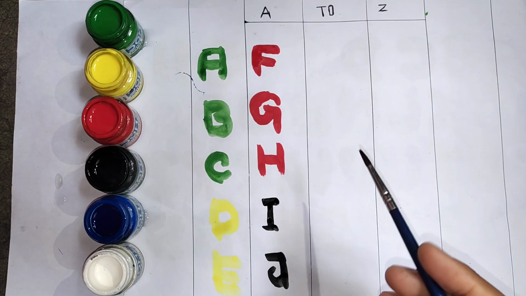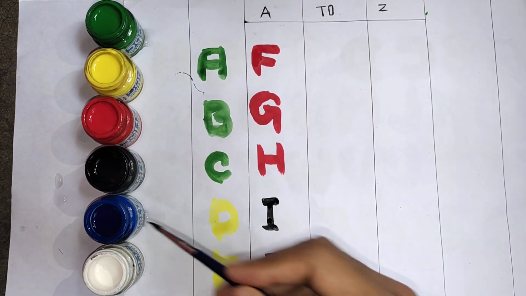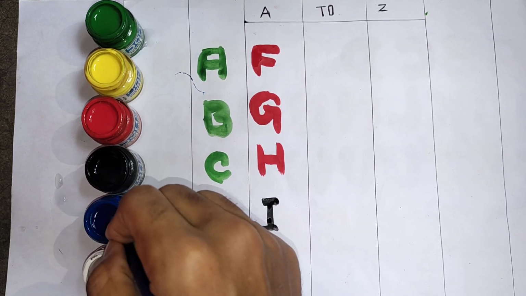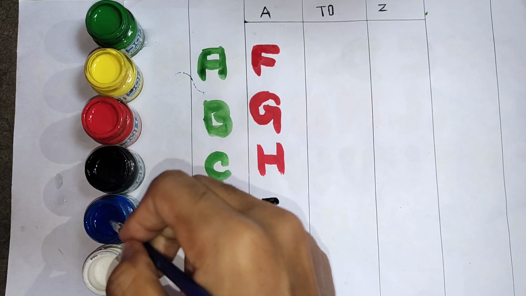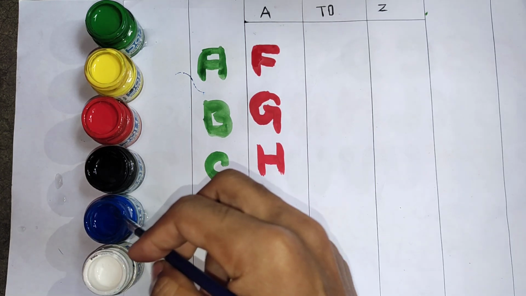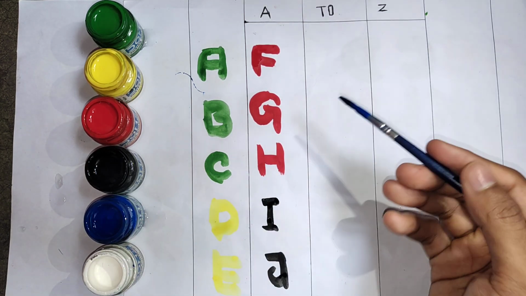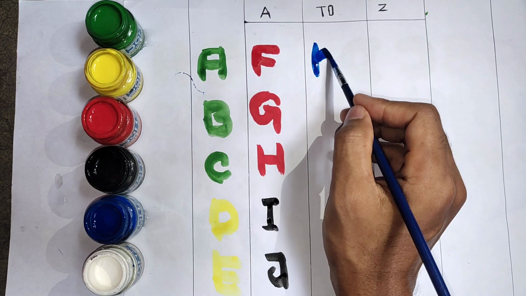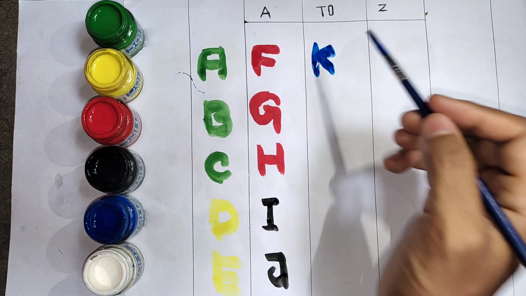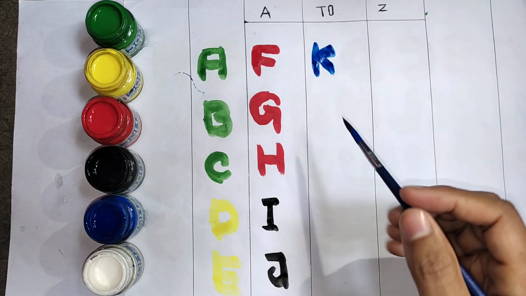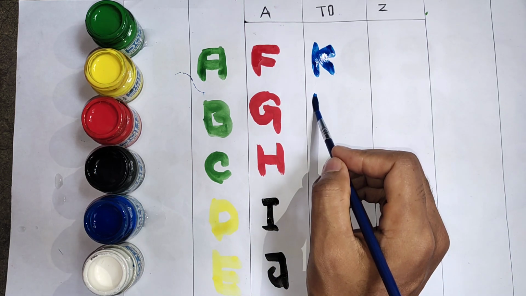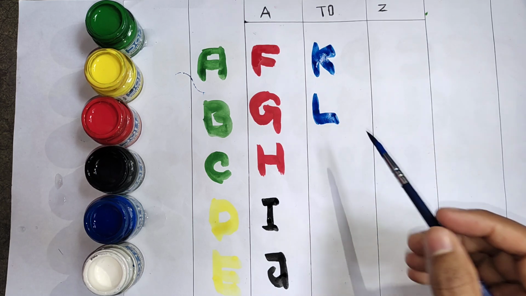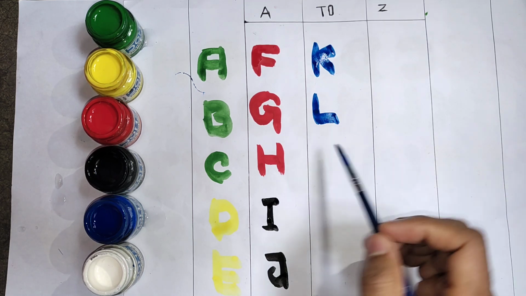Kids, now we are draw K and using blue color. K for kite. Now we are draw L. L for lion.